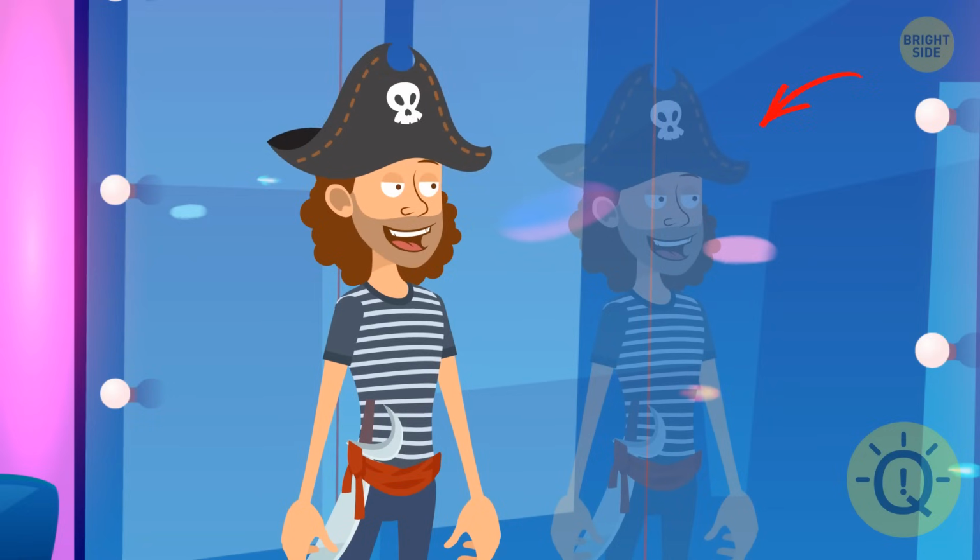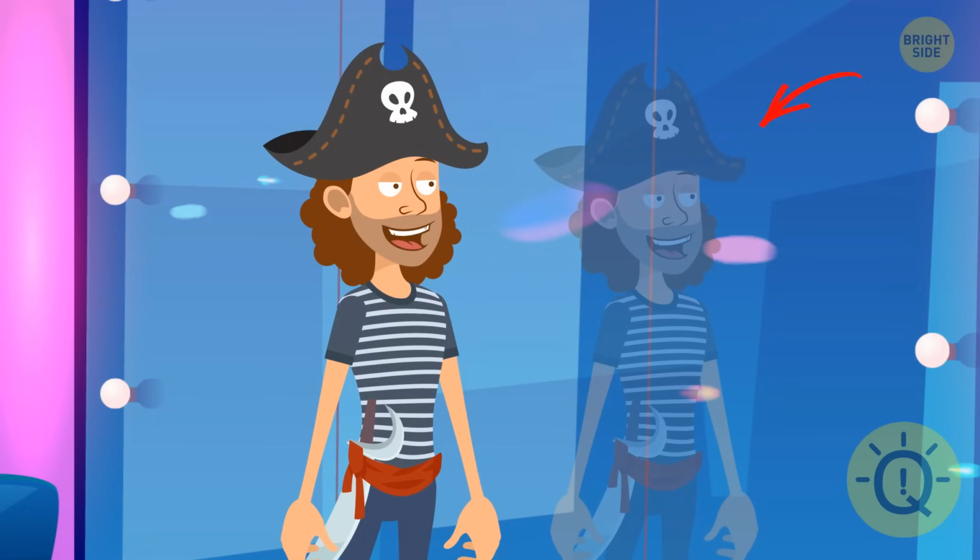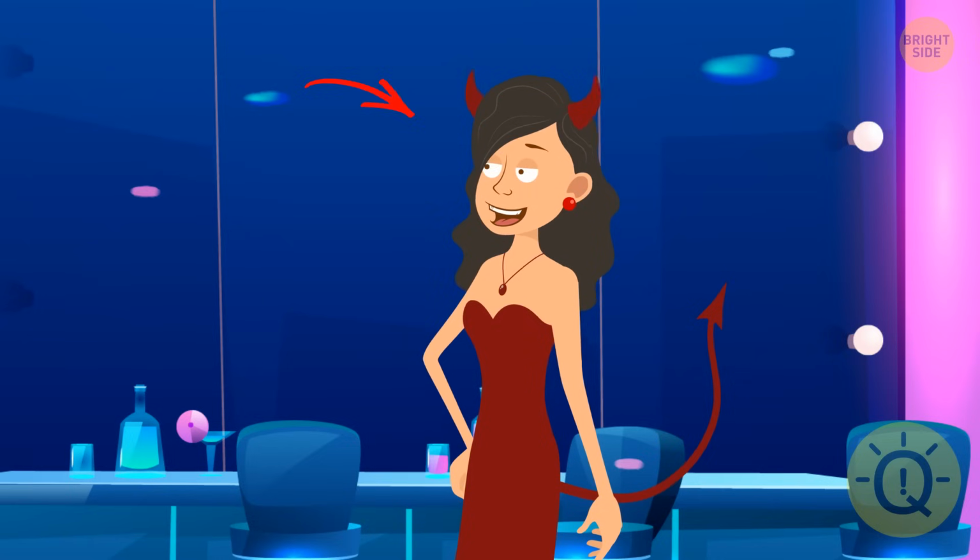And we can also see the reflection of the fourth guy in the mirror. This only leaves one lady left. She must be the real vampire.